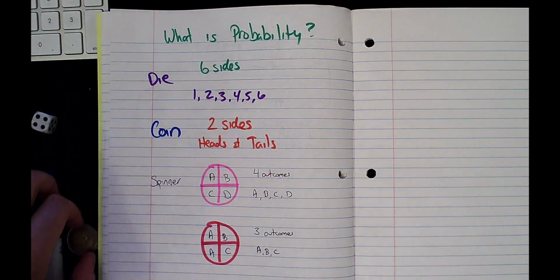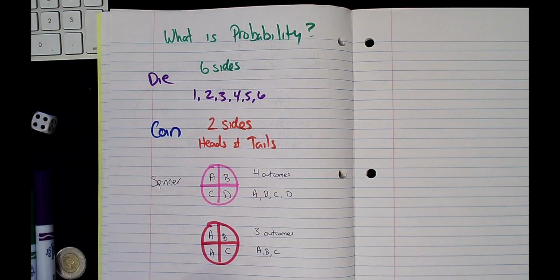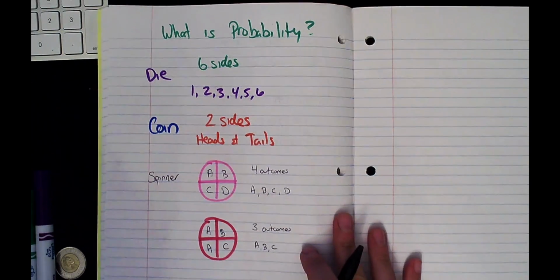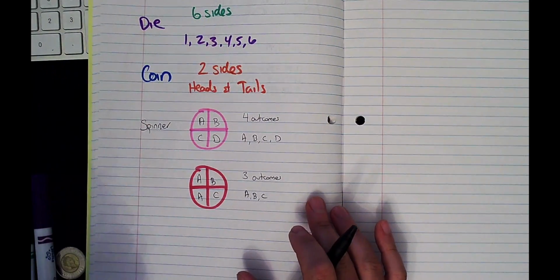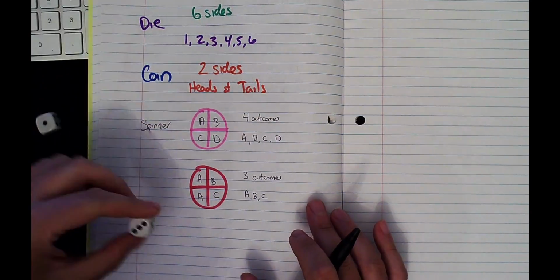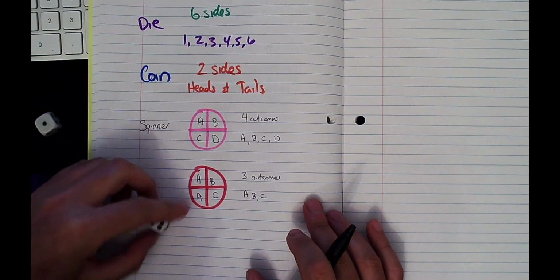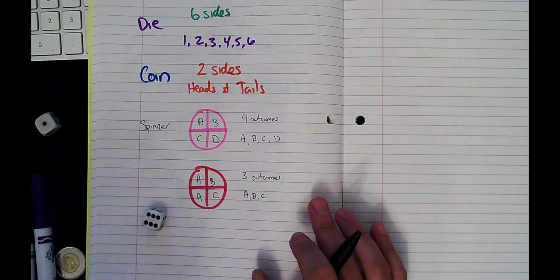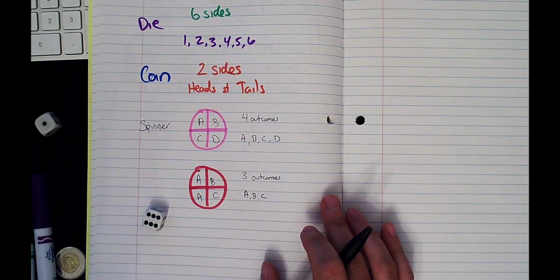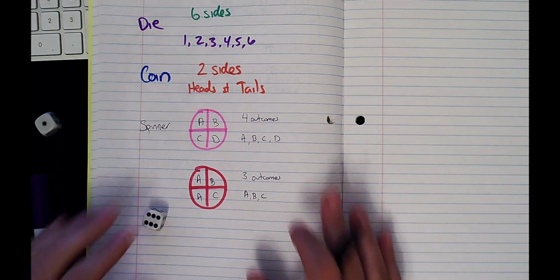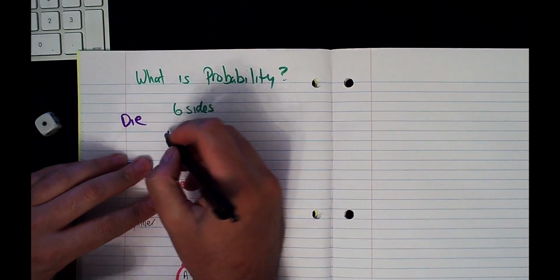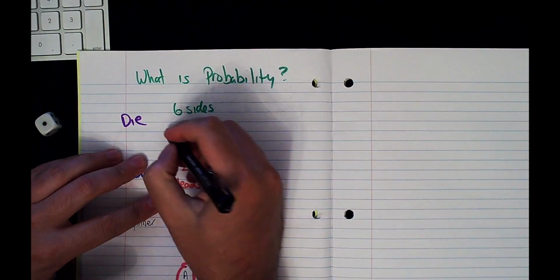Let's look at some of the examples that they will ask you to do in the book. So the one example they're going to use is die. So luckily I have a pair of dice here. So when you have a 6-sided die, it's going to ask you a question like, what is the probability of rolling an odd number? Well, here are the possible outcomes for a die.